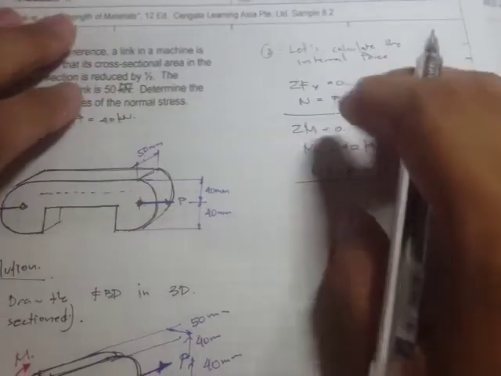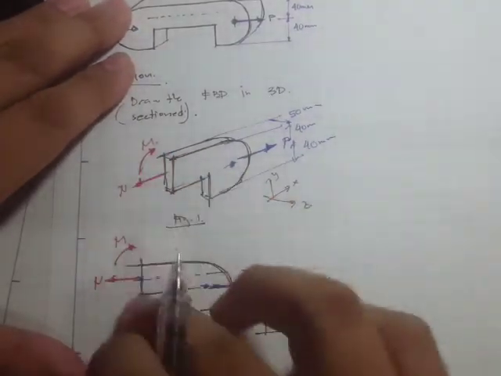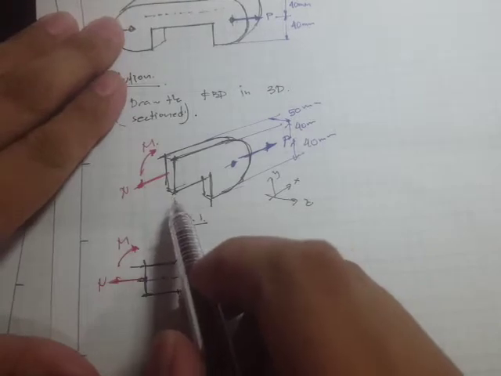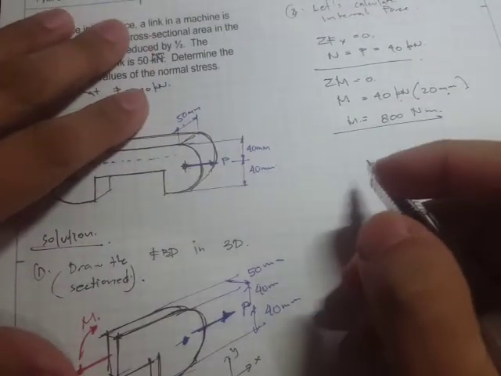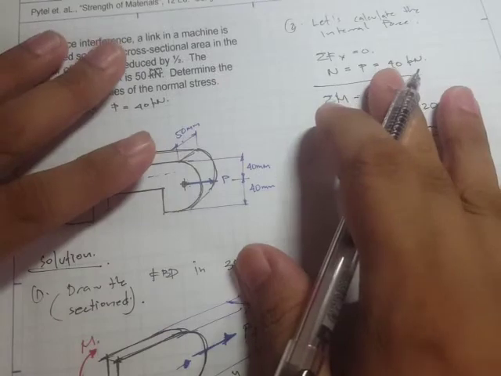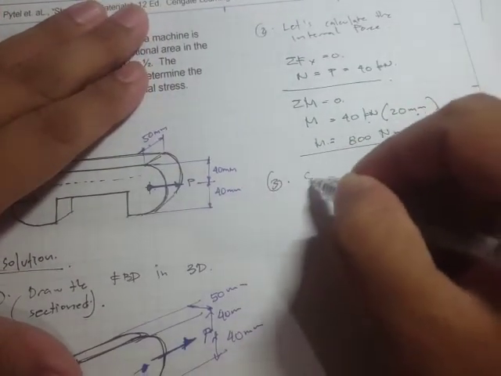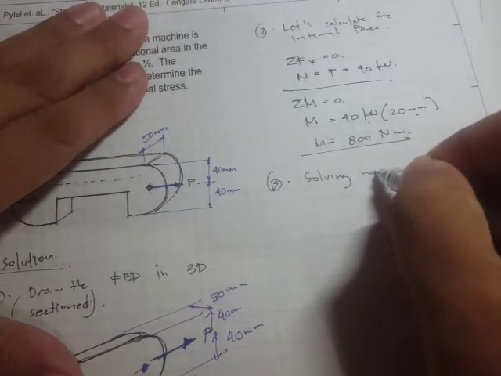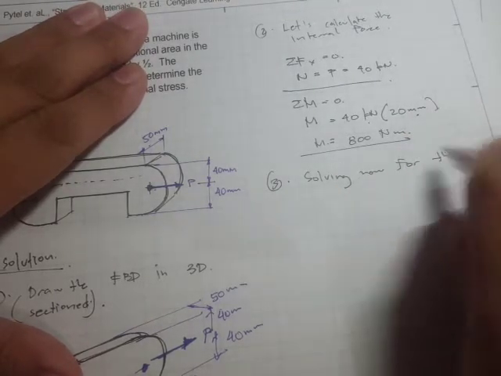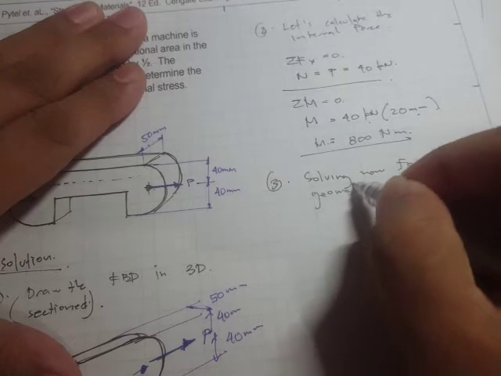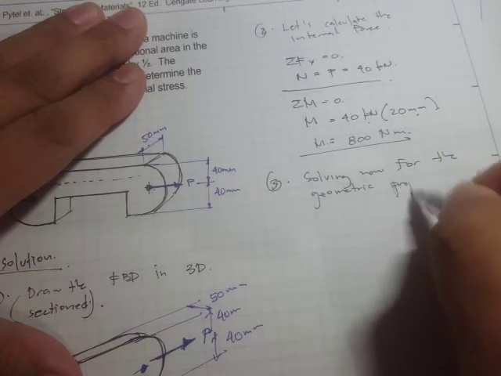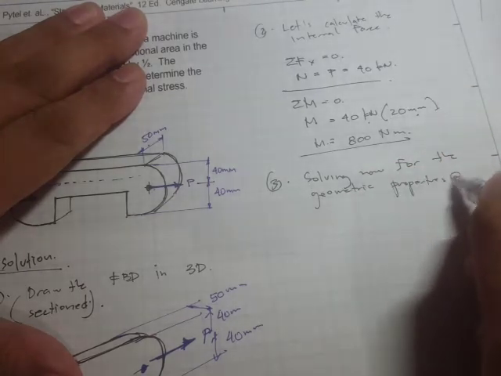Okay, so now we have the internal forces. Then what we need is the geometric properties, such as the area and the moment of inertia. Okay, so solving now for the geometric properties at the section.